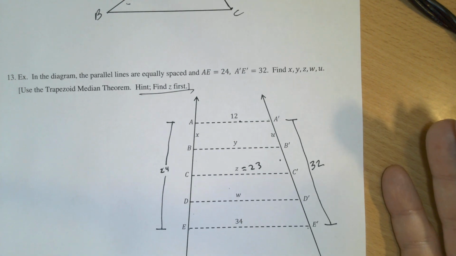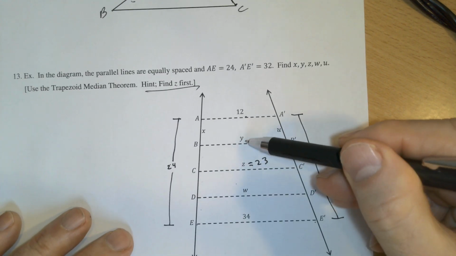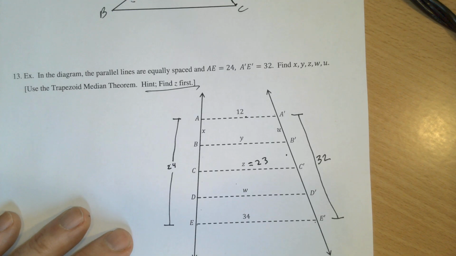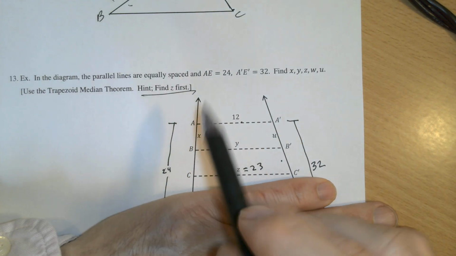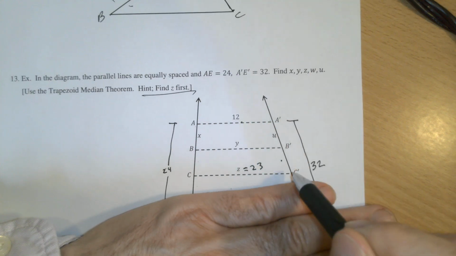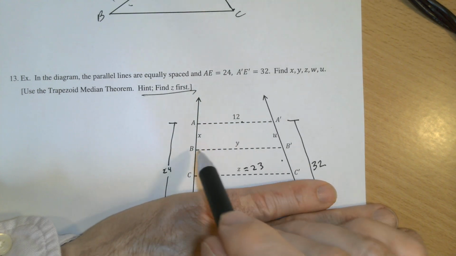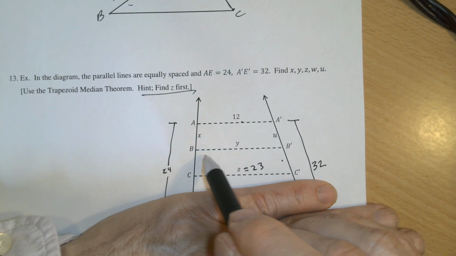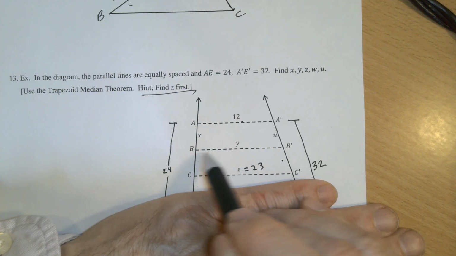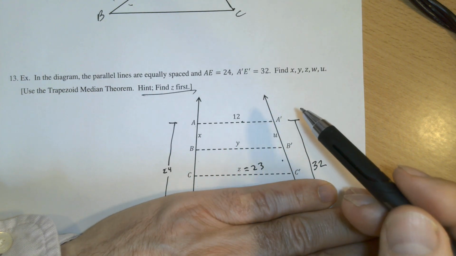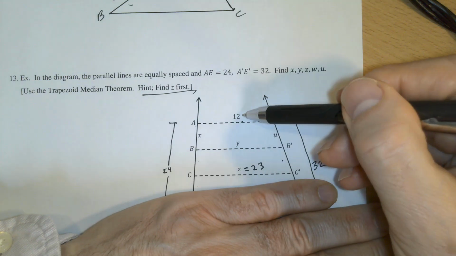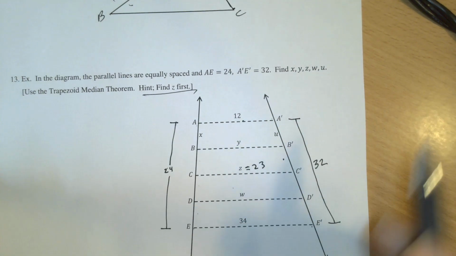We're going to repeat that process 2 more times to get y and w. Here we have a trapezoid A, A prime, C prime, C, and B, B prime is the median, and it has length y. Y is going to be 1/2 the sum of 12 and 23.